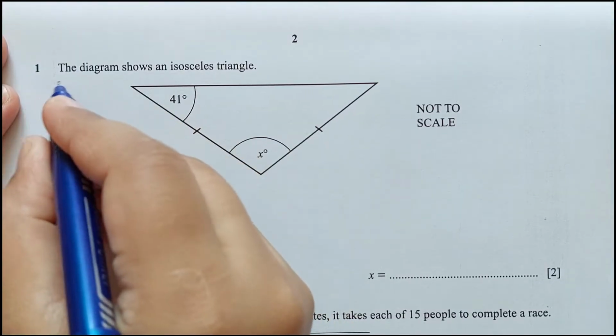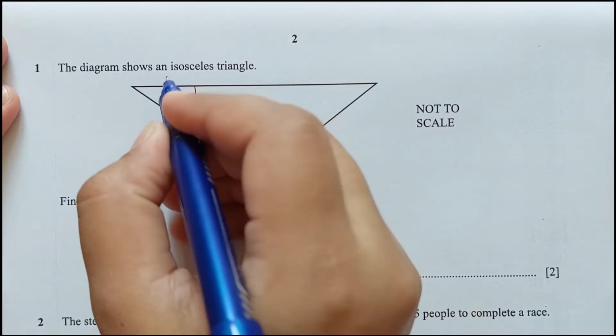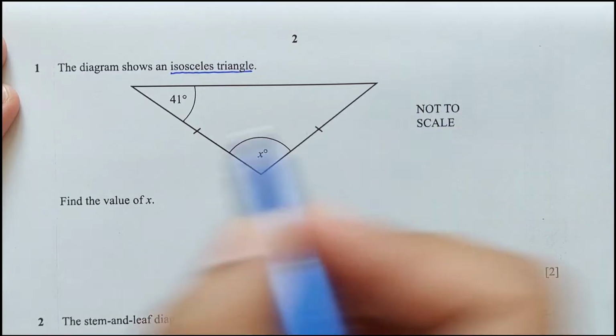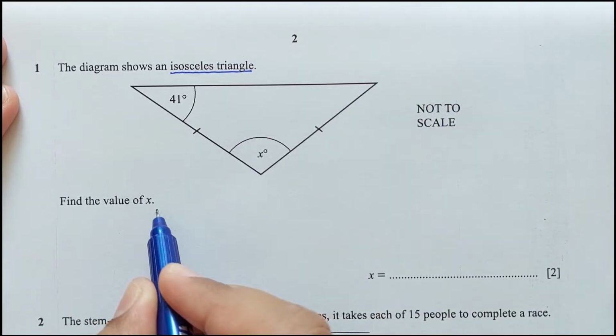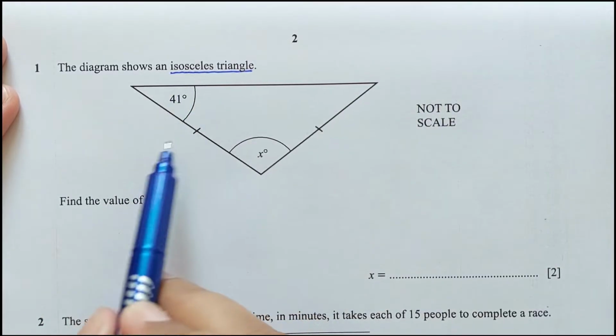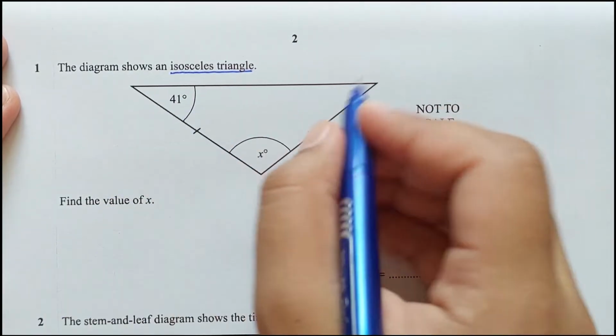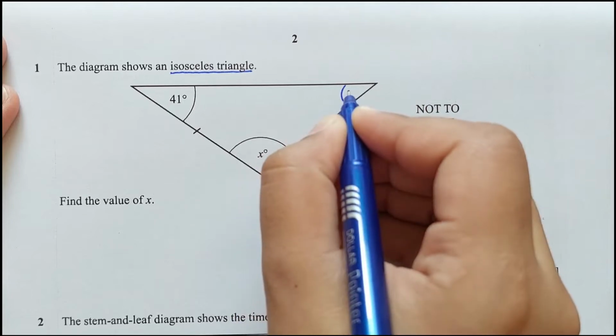Question number 1, the diagram shows an isosceles triangle. Isosceles triangle means two sides and two angles are the same. Find the value of x. Since this is an isosceles triangle, the two sides are the same and the two angles are also the same. If this angle is 41 degrees, this angle is also 41 degrees.